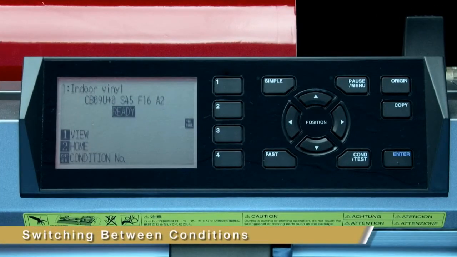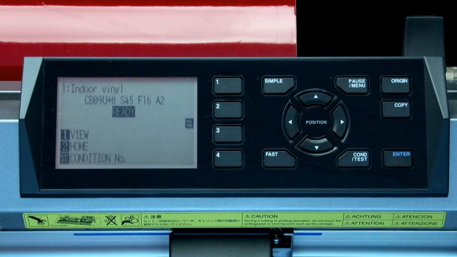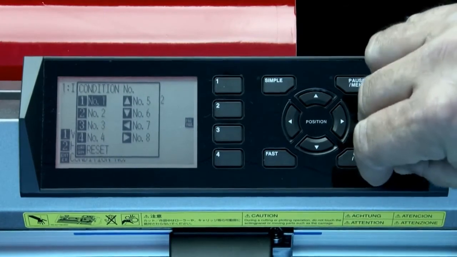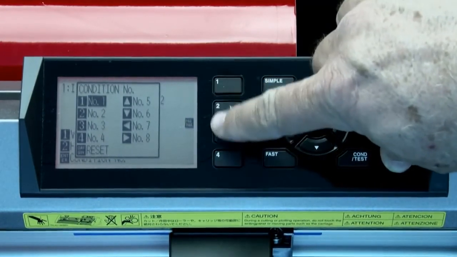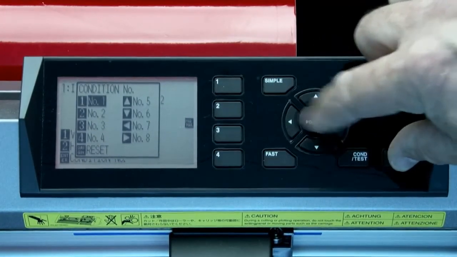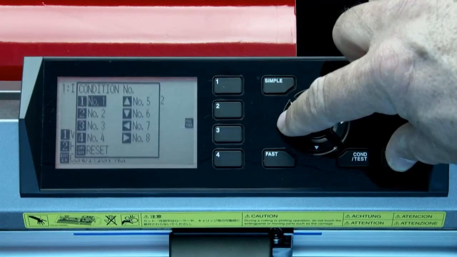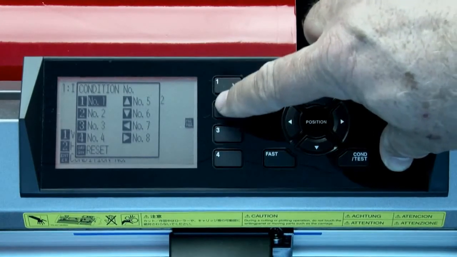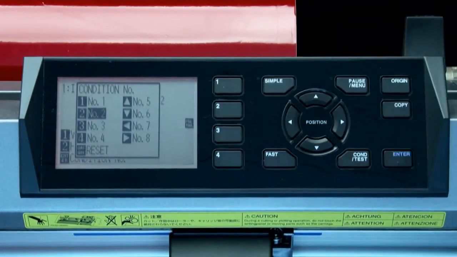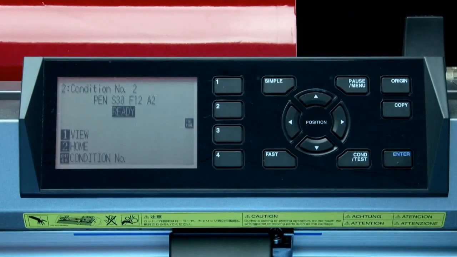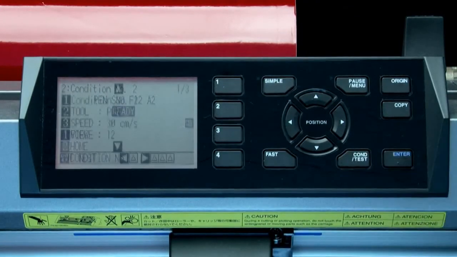Before we can change the other condition settings to match our cutting materials, we have to know how to switch between conditions. The first way is probably the simplest. When the plotter is in ready mode, hold down the Enter key and this little window will automatically pop up. Here's where we can quickly select a different cutting condition on the fly. Let's select condition 2 by pressing the 2 key. Once again, to change that condition, click on the condition test key.